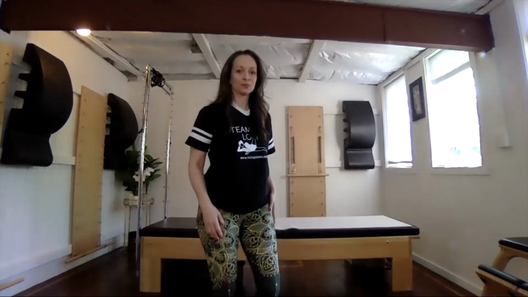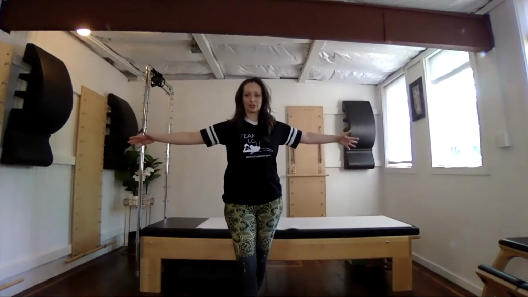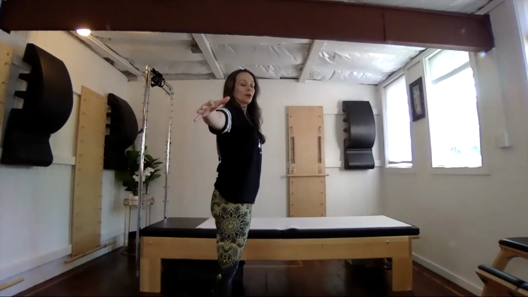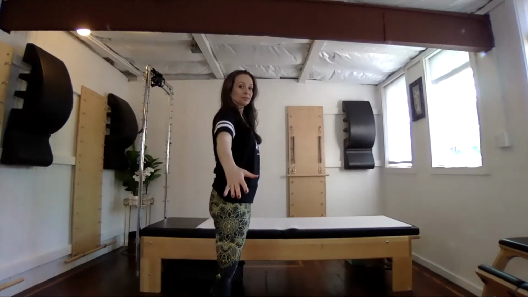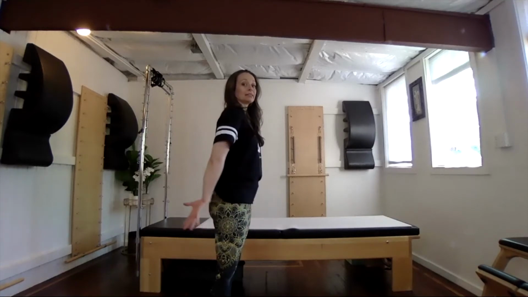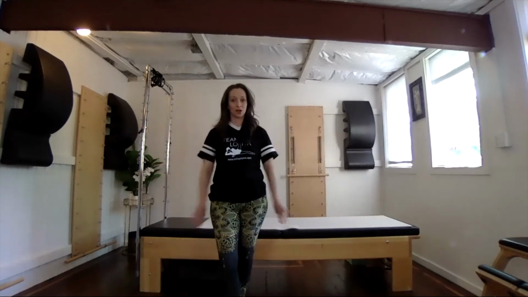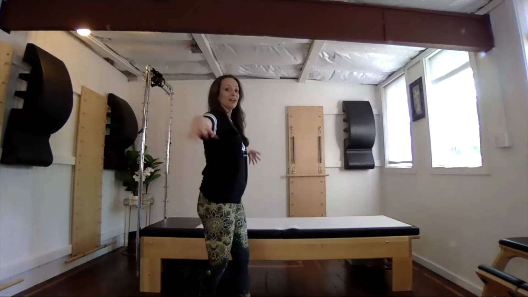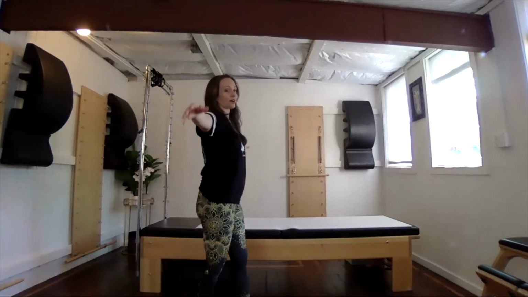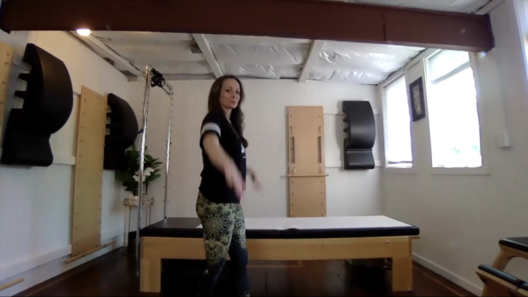So I invite you to get up with me and do the latissimus dorsi dance. So we're going to start with the arms out to the side. We're going to adduct the arms, internally rotate the arms, and extend the arms. Okay, so the full action is a swoop. Okay, latissimus dorsi, latissimus dorsi, latissimus dorsi.